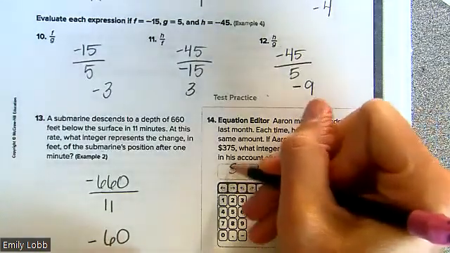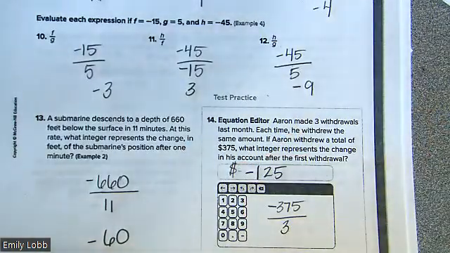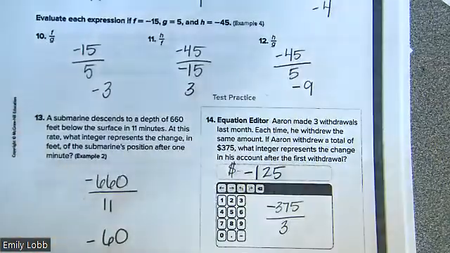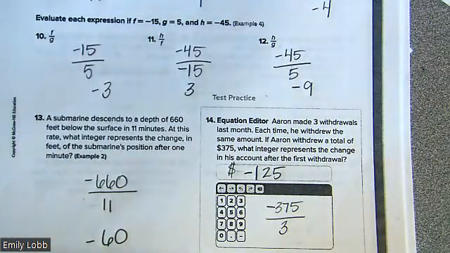So he took out of his account, or she, I don't know, negative $125. Okay, so this is pretty much where we're stopping because I'm going to give you some time to work on your practice quiz.